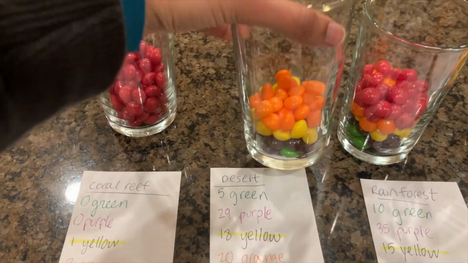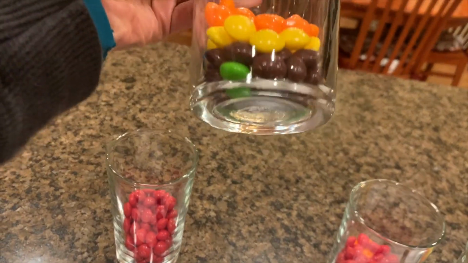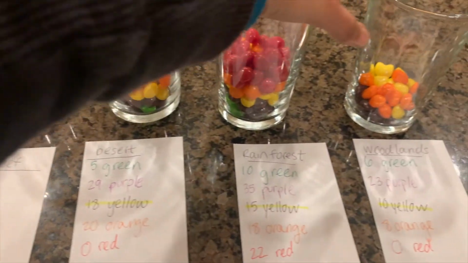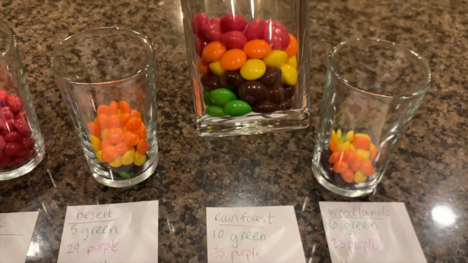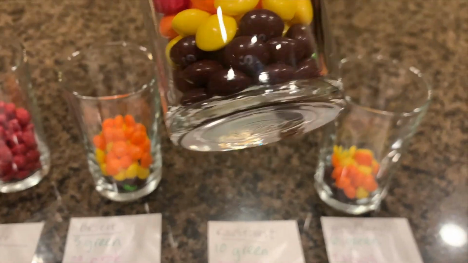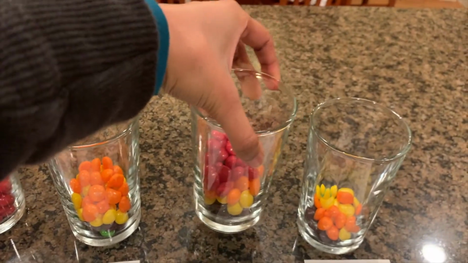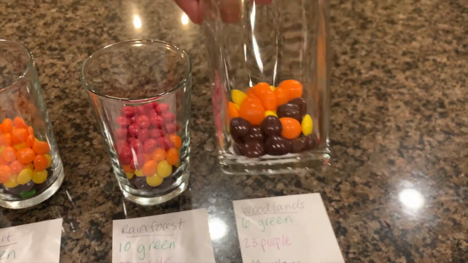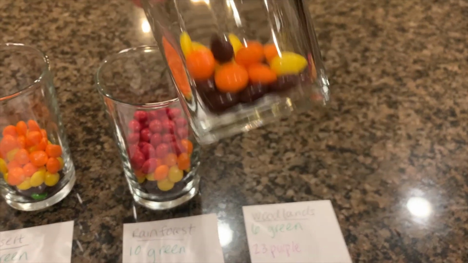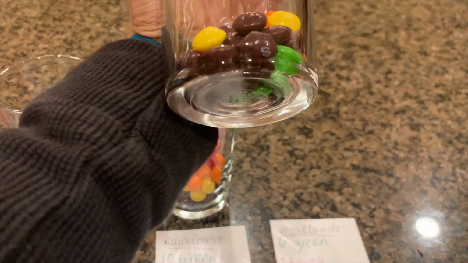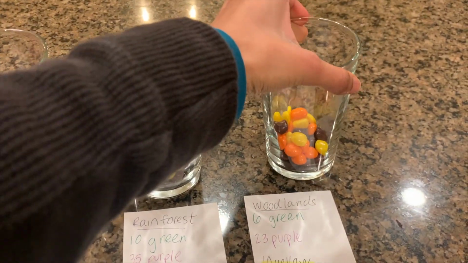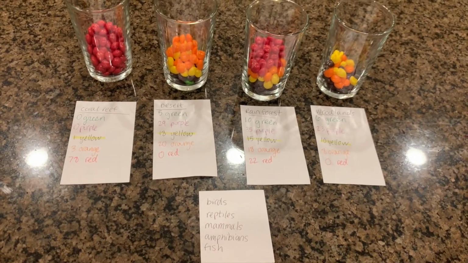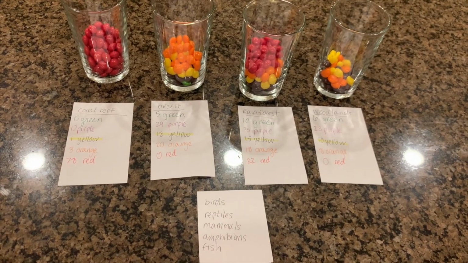This desert doesn't really have any red, but it has all the other colors, not that many. The rainforest has a lot of all of the colors, very diverse. And the woodlands has a couple of each, some more than others, but also not as many as the rainforest. Now we have to figure out which color Skittle equals which type of animal, so pause here and see if you can figure it out.